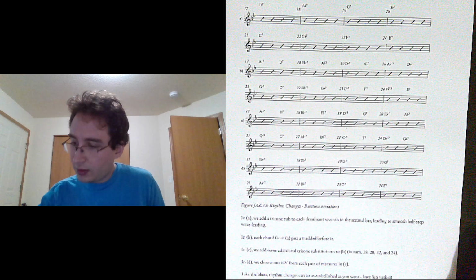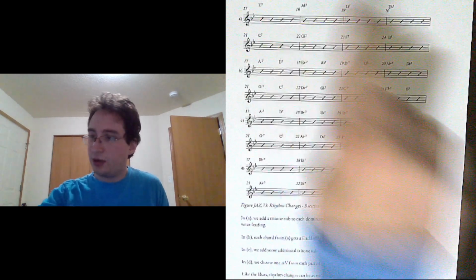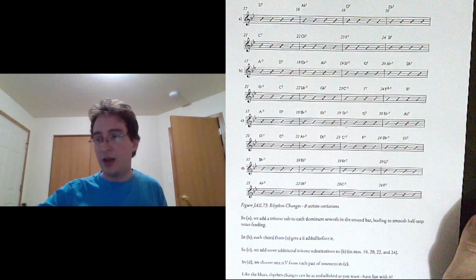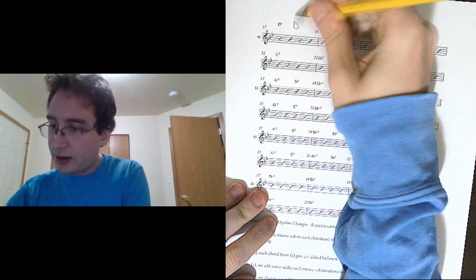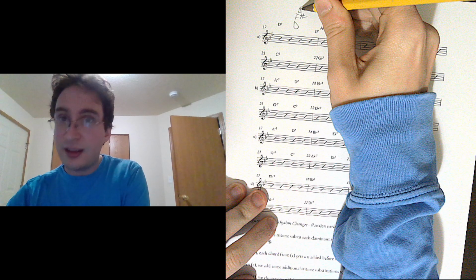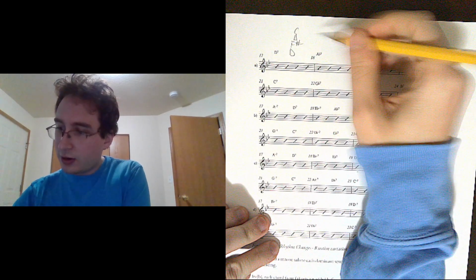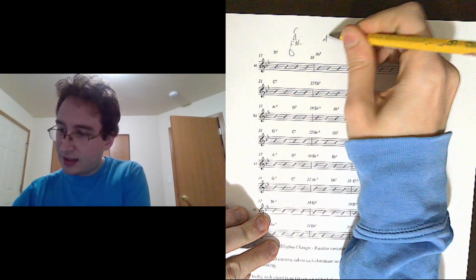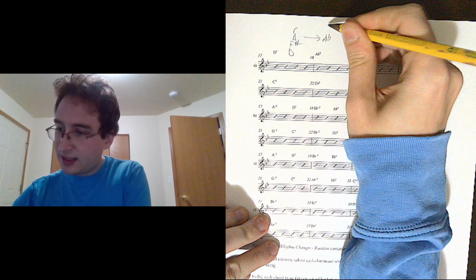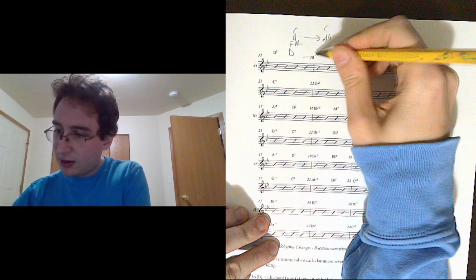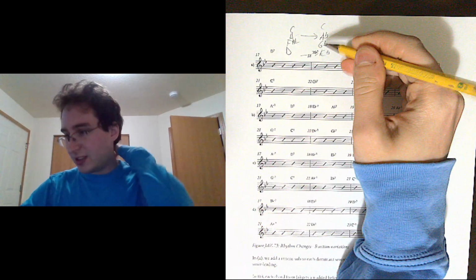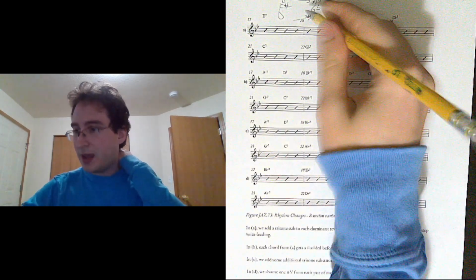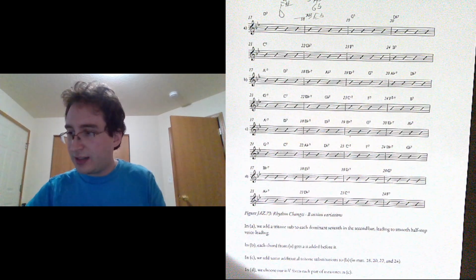So this first one, we add a tritone substitution to each dominant 7th in the 2nd bar, which leads to some very smooth half-step voicing. So here we have D, F sharp, A, and C. So A goes to A flat, C stays, D goes to E flat, and the F sharp stays on G flat. So 2 of the voices stay the same, the other 2 move by half step. So nice and smooth.